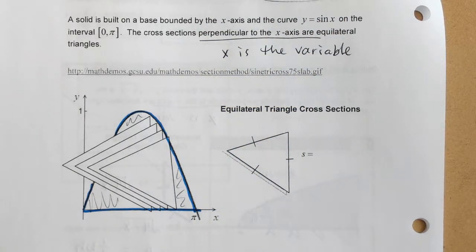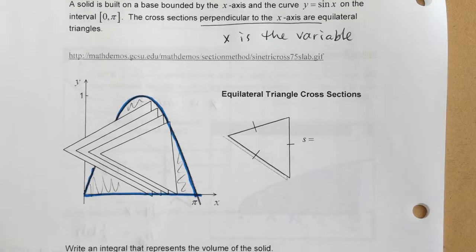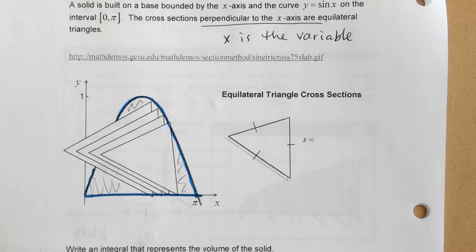And the cross sections are all equilateral triangles, so all the sides of these triangles will be the same. If you wanted to see this digitally, you can type in that website and it'll bring you to a digital kind of GIF of what that would look like. For those of you who are a little bit more visual and need to see what this problem really means visually, you can do that.